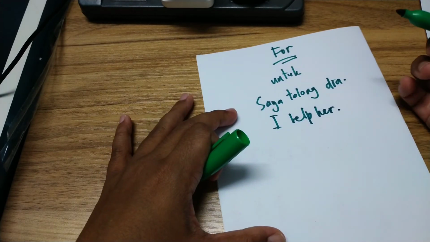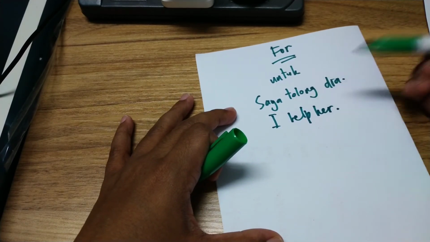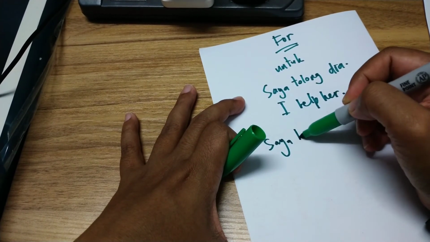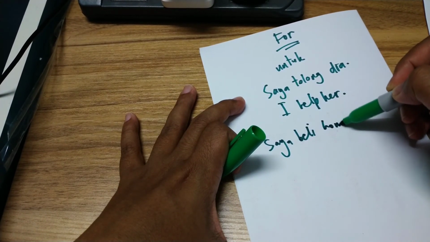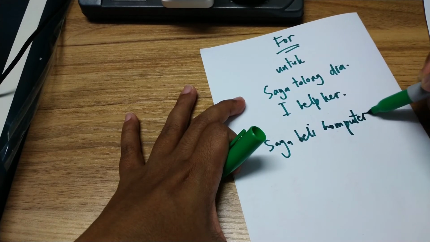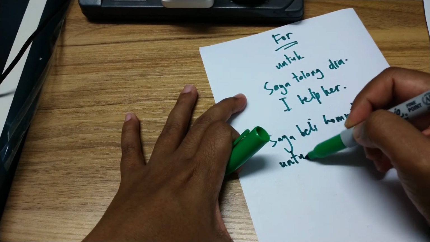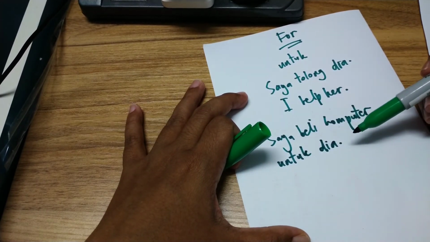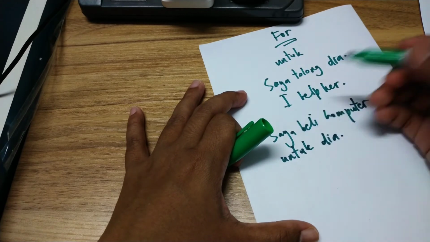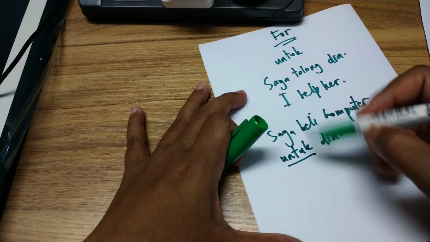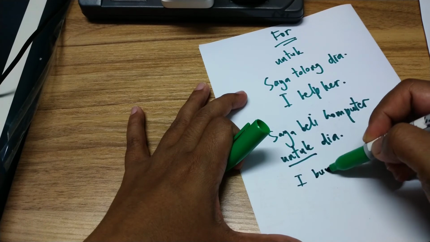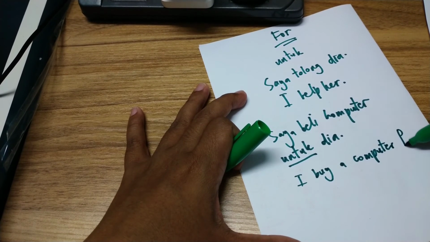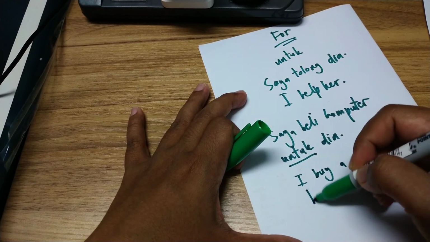If the sentence ada untuk, then you need to use for. Contohnya, saya beli komputer untuk dia. In Mandarin we will say wo mai dian nao gei ta, gei is untuk. So this one ada untuk, so you must use I buy a computer for her.